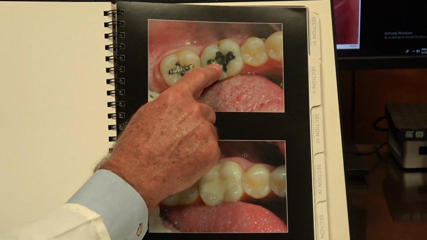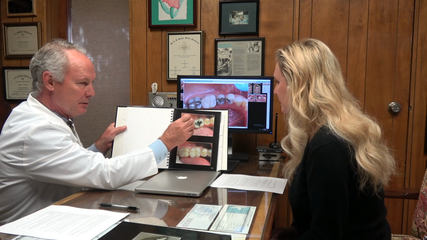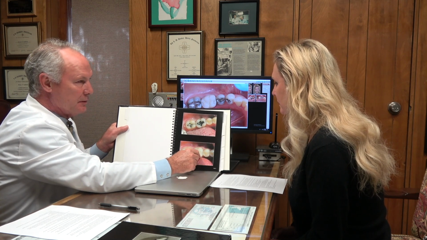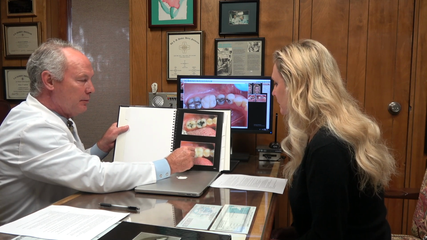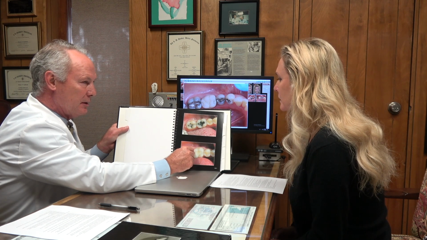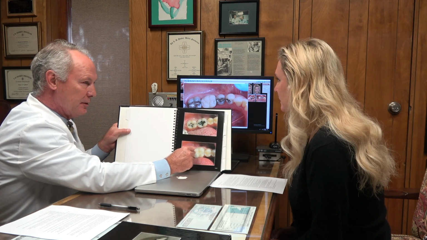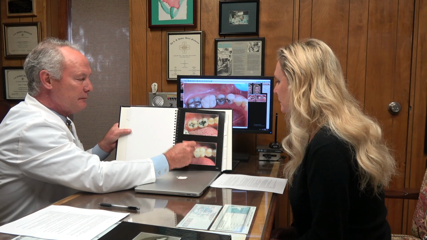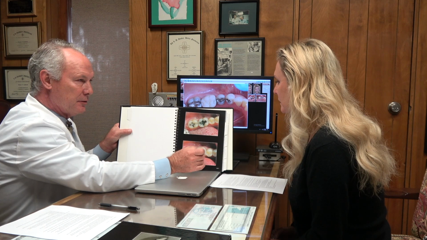the amalgams are held in by mechanical retention because the bottom part is wider than the top part. The composites actually bond into the teeth. Composites are good if they're small. If they're large, they're not good because the coefficient of thermal expansion, how much something expands and contracts when exposed to hot and cold, is much greater in a composite or a silver filling than a tooth.